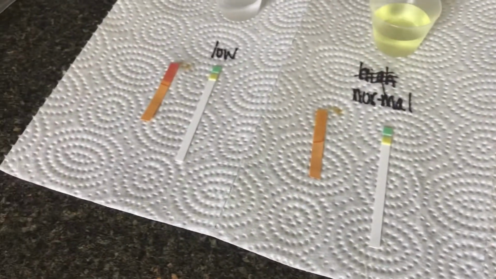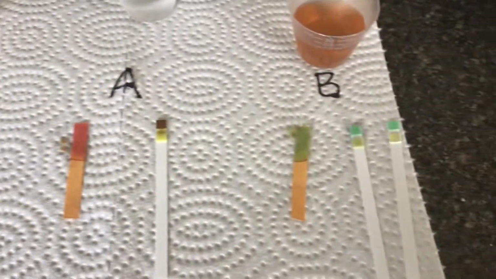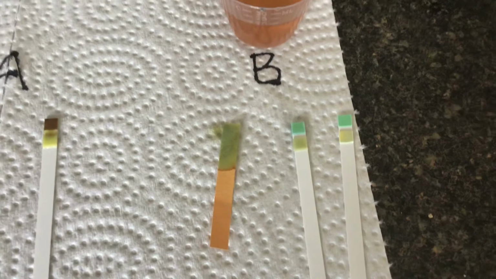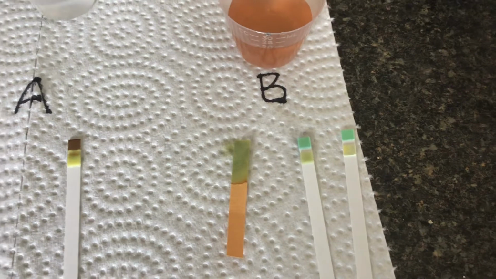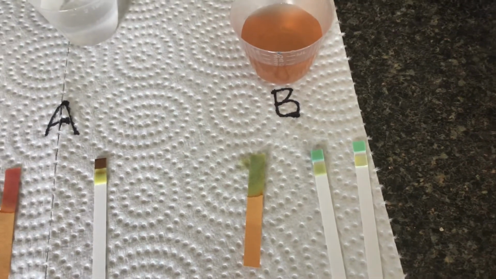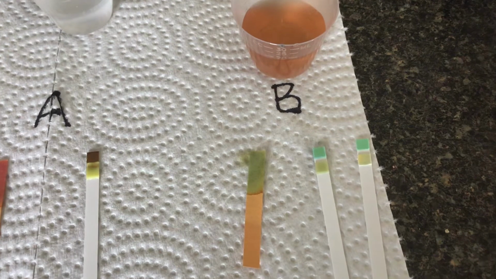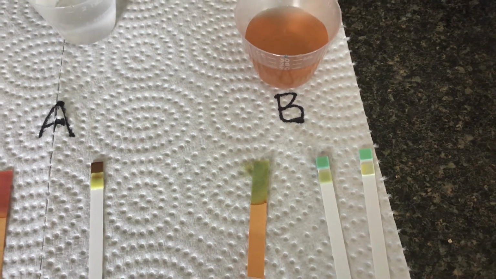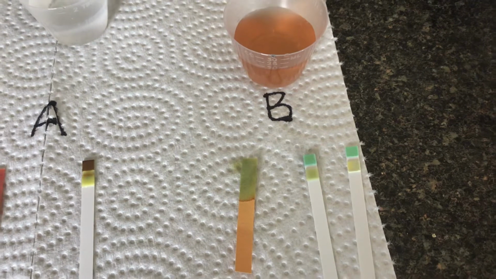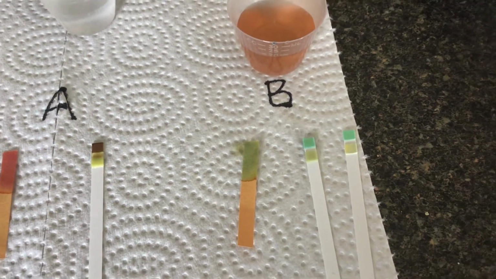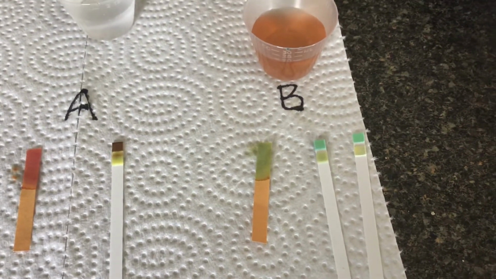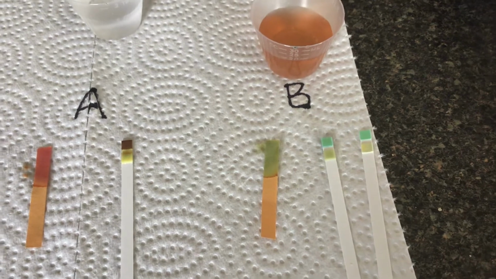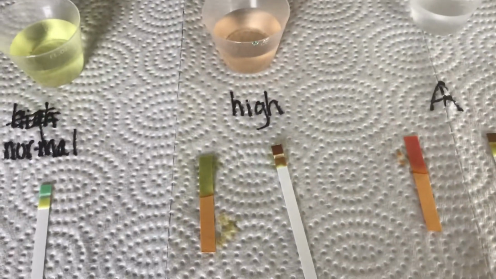The last one is unknown B. Unknown B looks about the same. I think that second one is turning a little darker. Probably if I let it go for a little while, it'll turn darker, but B is negative for glucose. That's the top one, it's the same. And the protein is going to be positive. If I wait a little bit, you see how it's changing just a little darker. It'll get darker like this high one here.